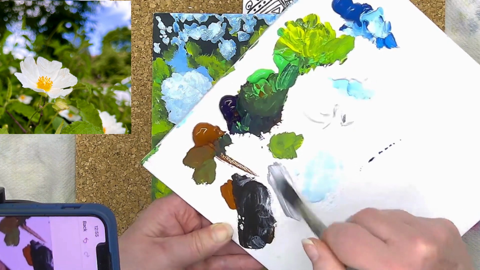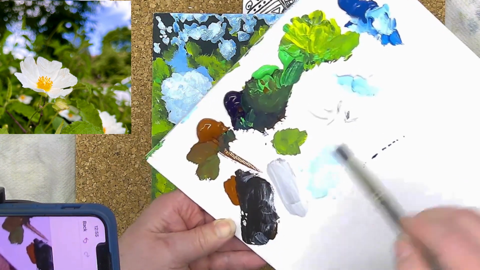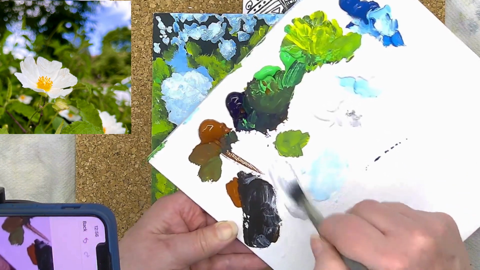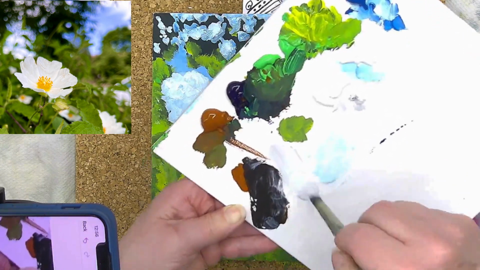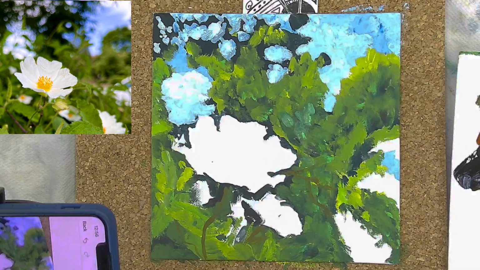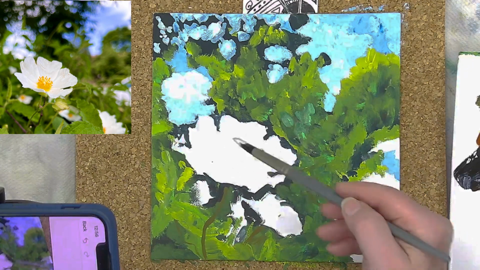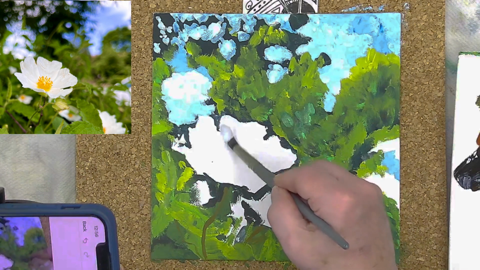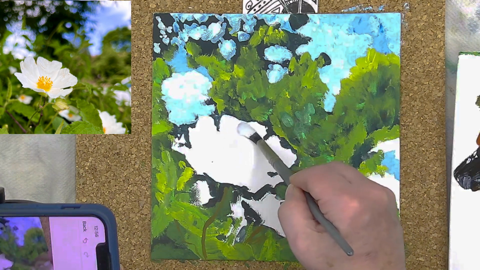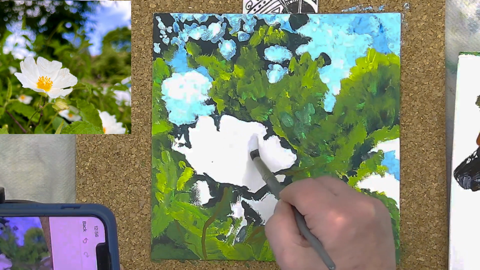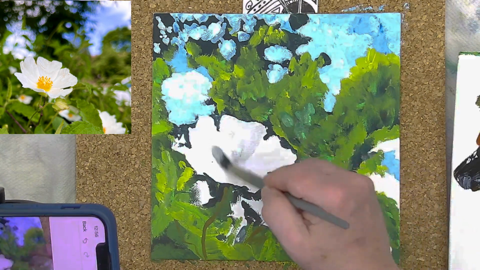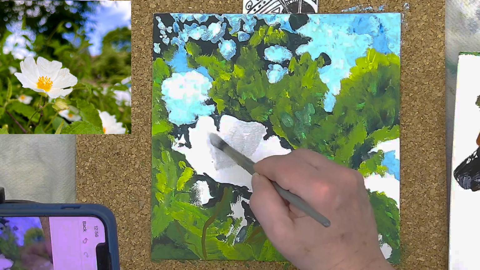I don't want it to be quite so dark. So I'm just going to keep adding white to it to get it to about the tone I want, which is right about there. A little bit of water on it. And now I'm going to go in and put my base coat on the flowers. I'm not worried about the center right now. The yellow can go right over the top.